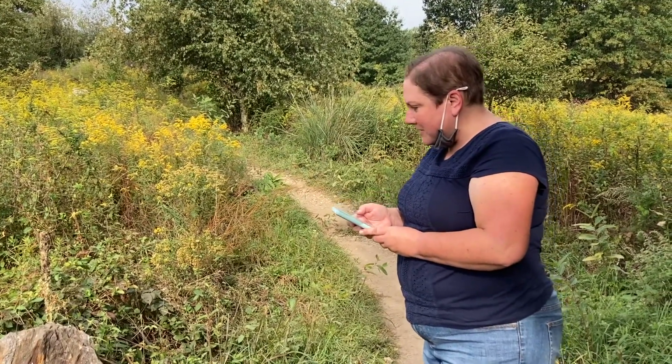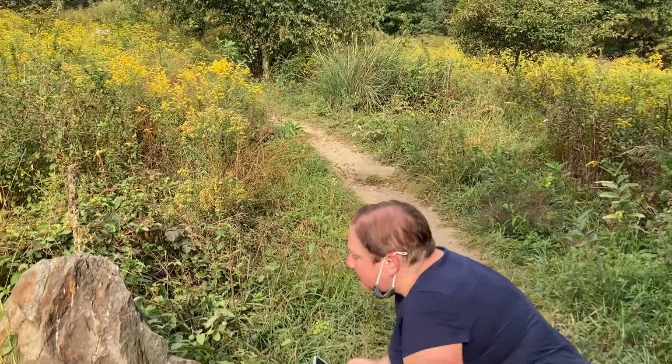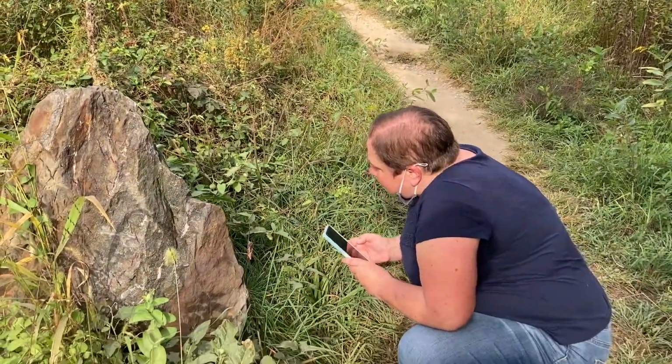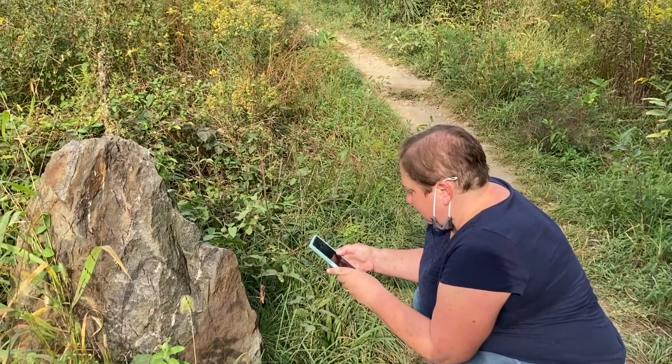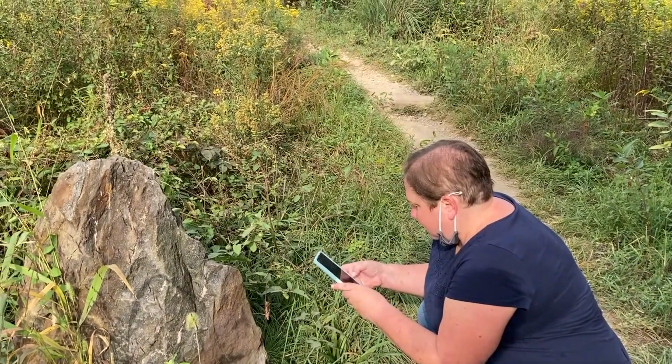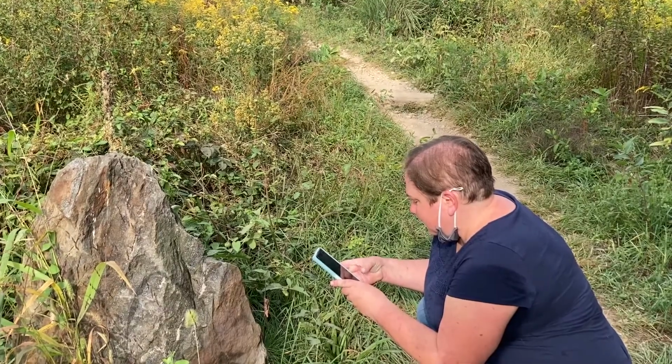Maybe this is American black nightshade. I think it might be. And so I'm going to check on that and then click on my green check mark.